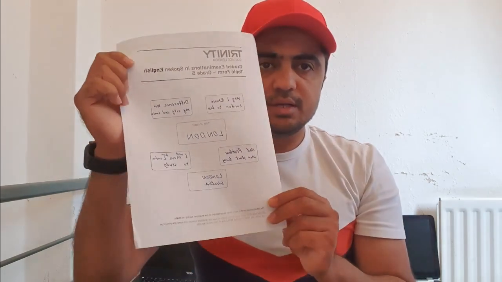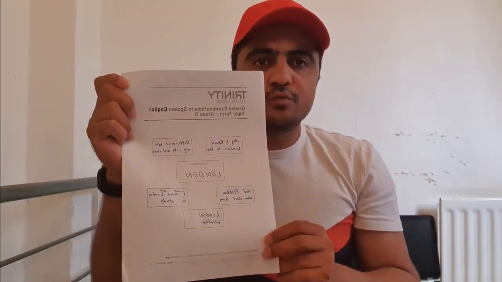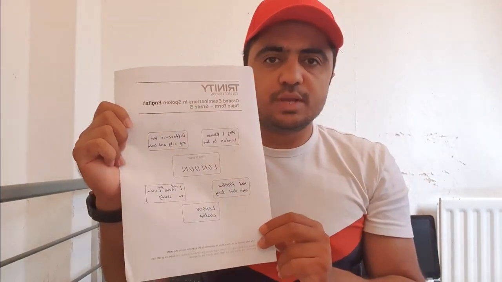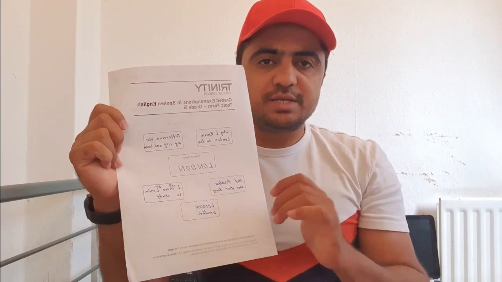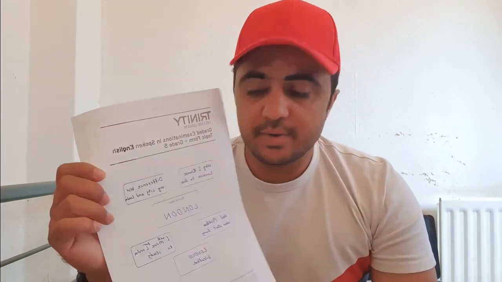The form is going to look like this, if I show you closely. You can download it from the website, but it's free on Google as well. If you just type in topic form Trinity College, it will come up. You can download it and practice by yourself as well. Okay, so I'm going to talk about it briefly now.